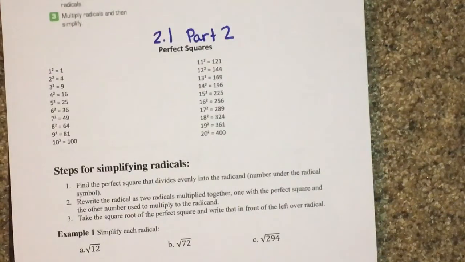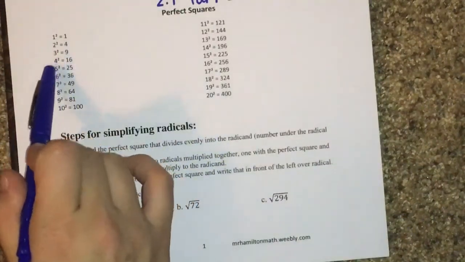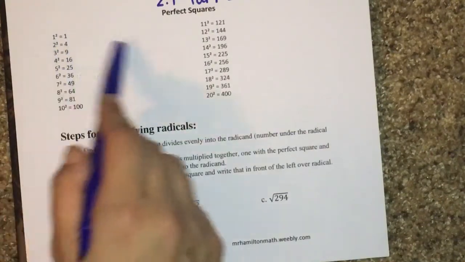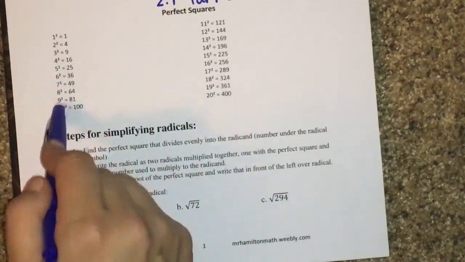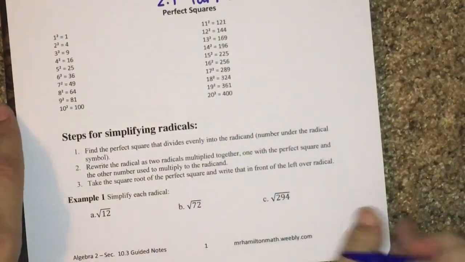Okay, we are on to the second half of 2.1. First, we're going to remind ourselves what those perfect squares are. Remember 1, 2, 3, 4. So we have 1 squared is 1, 2 squared is 4, 3 squared is 9, 4 squared is 16, 5 squared is 25, and so on. We have all the way up until 400 on here.